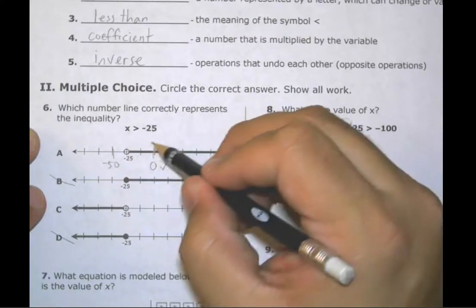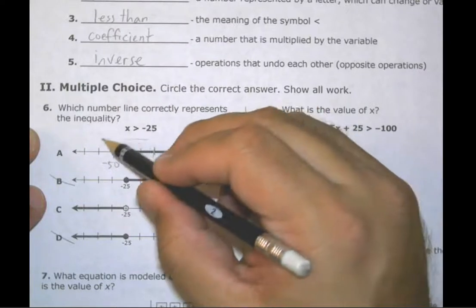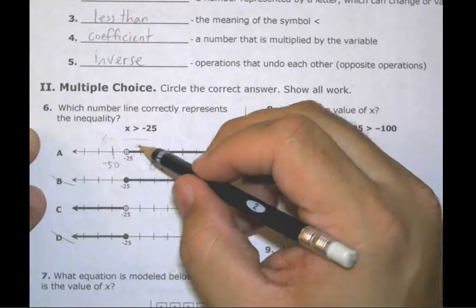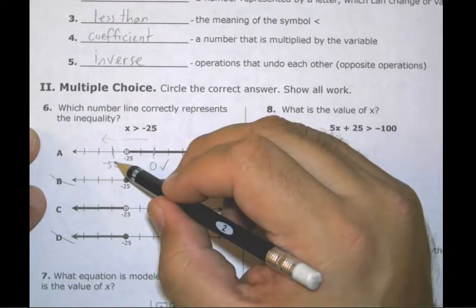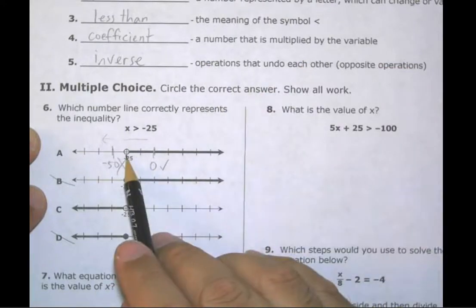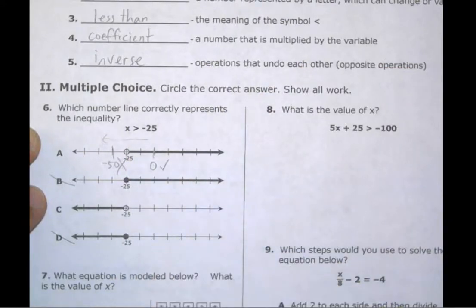Well, that is not true because as my numbers move to the left on a number line, they decrease or they become less. So negative 50 is not greater than negative 25. So open circle, negative 25, shade to the right. So my correct answer choice would be A.